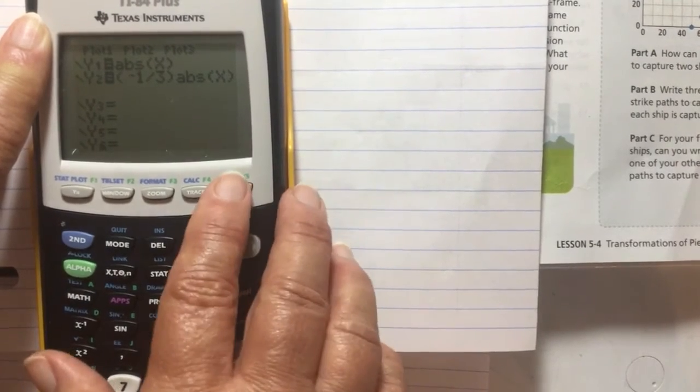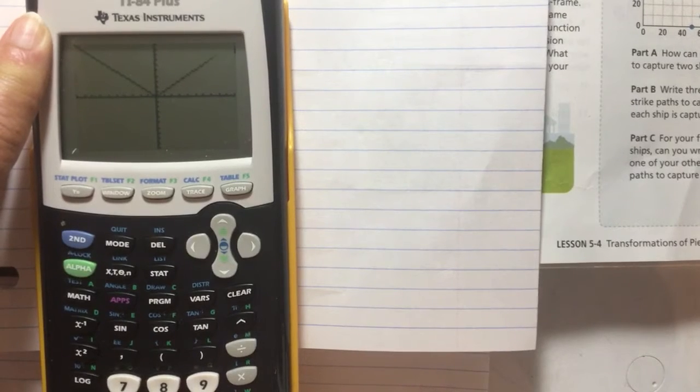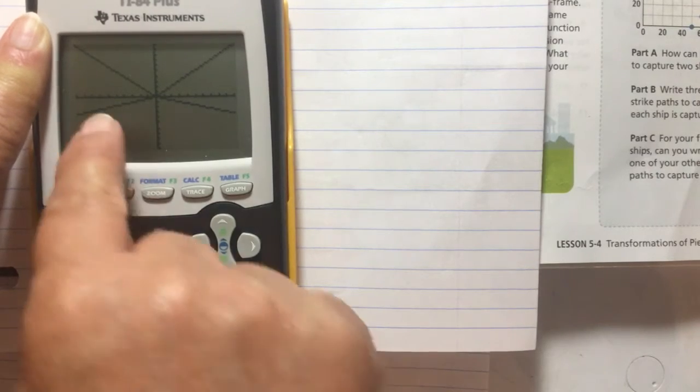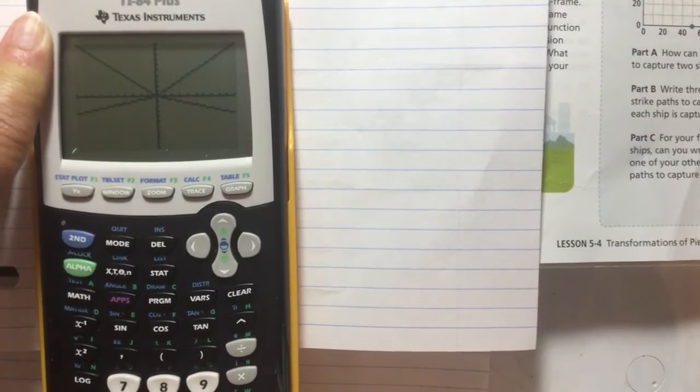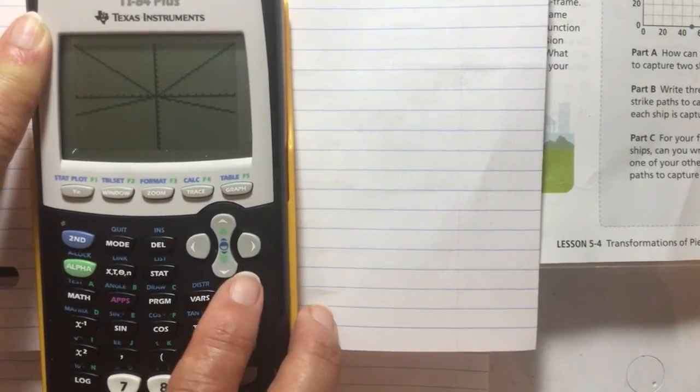All right, let's just graph them to see if we got it right. Here's the first one. Ooh, second one is flipped, and it has stretched. Notice you can tell here it's closer to the x-axis, so it has definitely stretched.